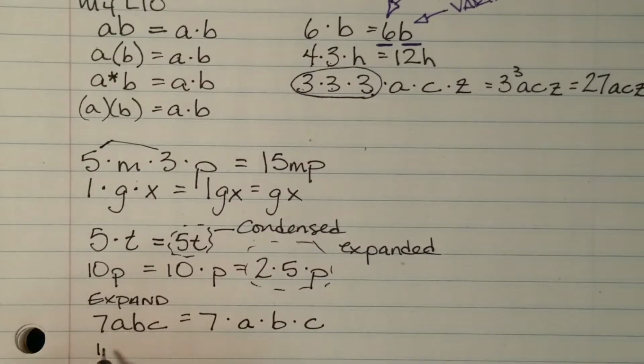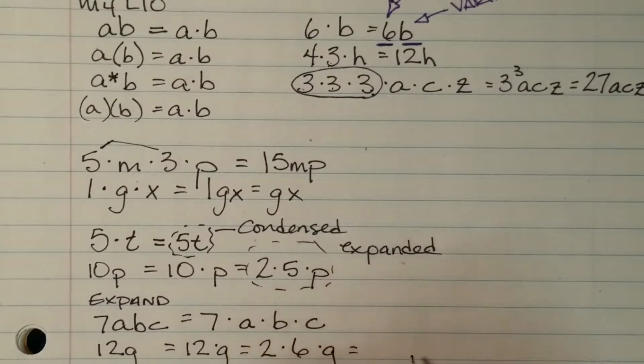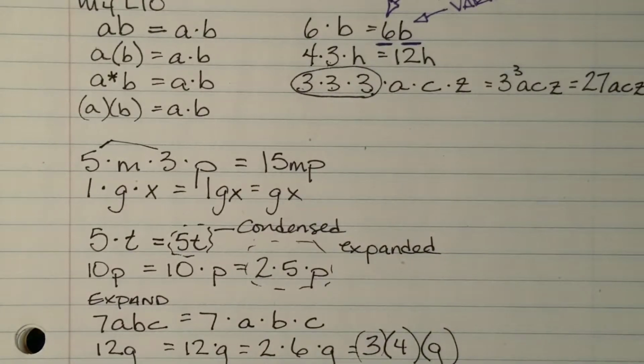Okay, next one to try. 12G. Pause me and expand that. Okay, if we expand it, there are a couple of ways we could do it because 12 is not a prime number, it's composite. We could say 12 times G. We could say 2 times 6 times G. We could say 3 times 4 times G. A lot of ways to do that one.